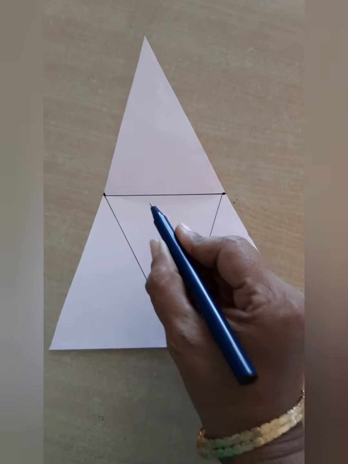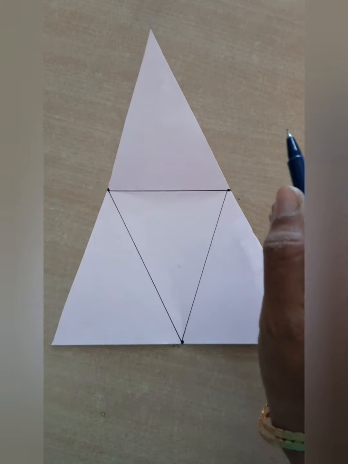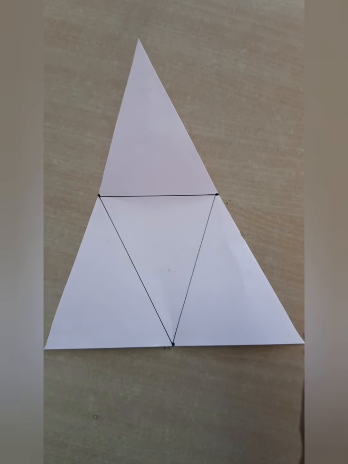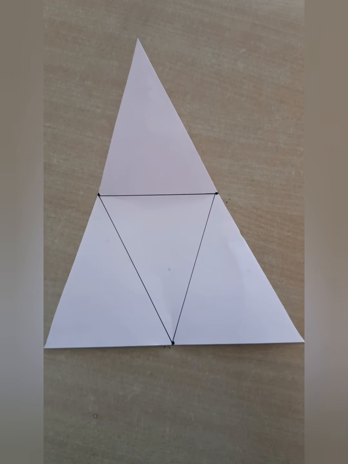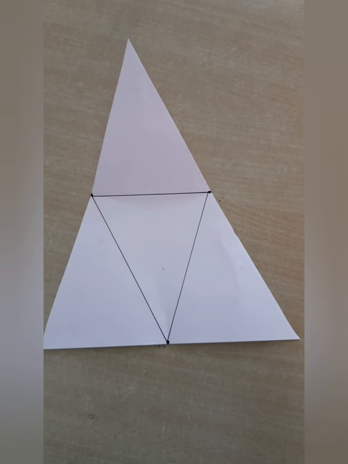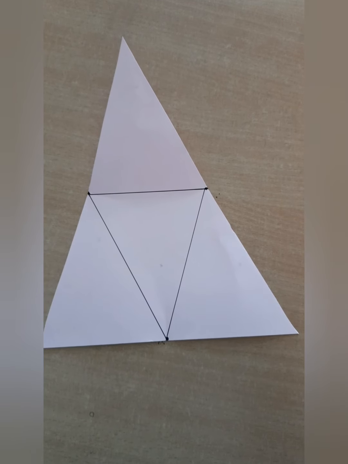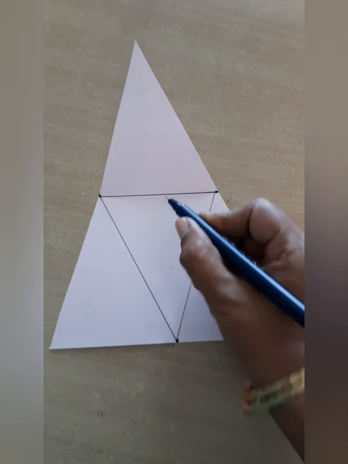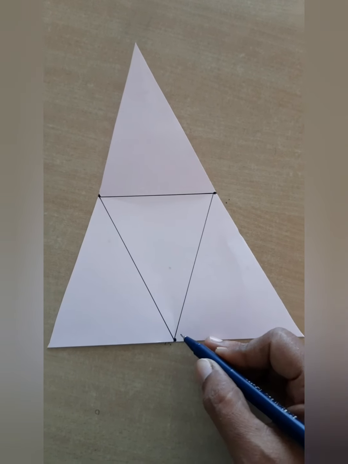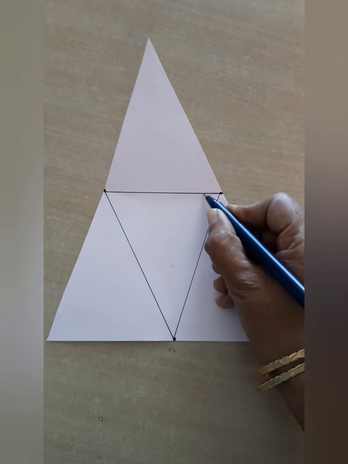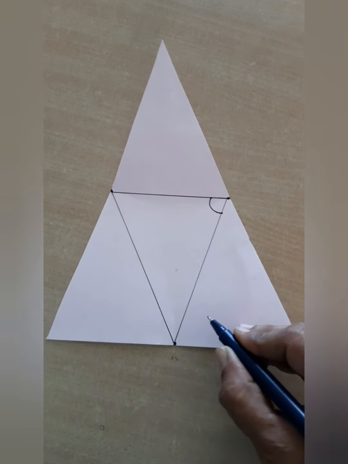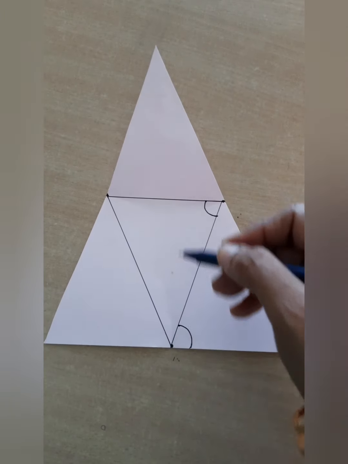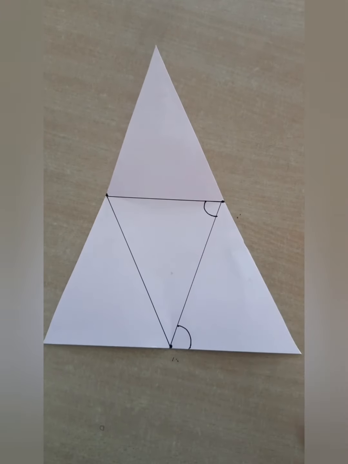Very simple. Just cut this one and take it out. Cut this and take it out. To prove the parallel condition, we have to show alternate angles are equal. If they are equal, we can say the lines are parallel. We need to prove this line as well as this line are parallel. So, if we show this angle as well as this angle are both equal, we can say that these lines are parallel to each other.